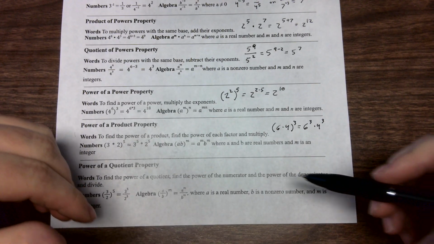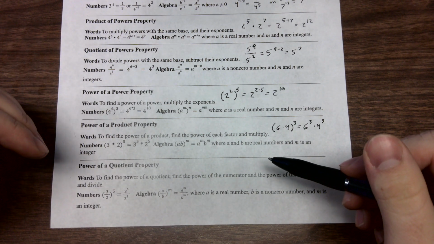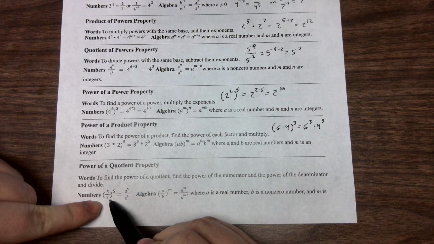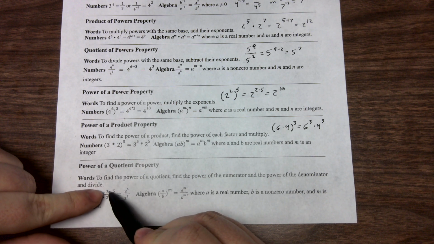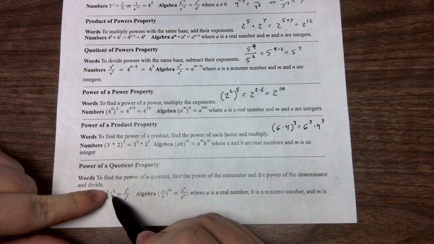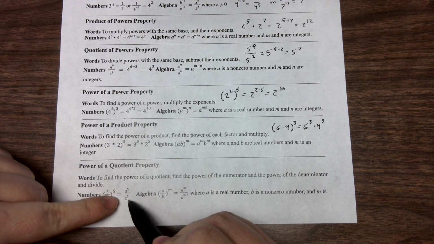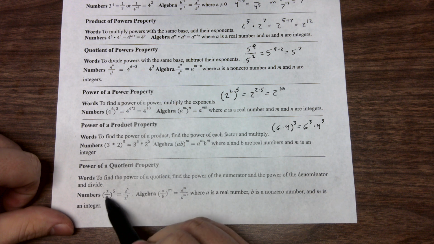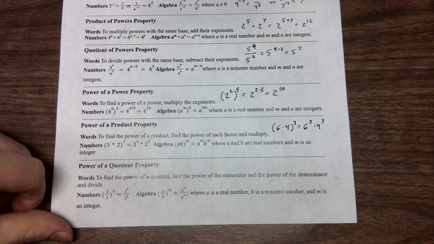Alternatively, we can do the same kind of thing if we have a power of a quotient. So instead of multiplying, now we're going to be dividing. For this example, we have 3 divided by 2, to the 5th power. It's the same thing as 3 to the 5th divided by 2 to the 5th. So all that really happened was we gave each part on the inside of the parentheses this exponent on the outside. So each part gained that exponent.